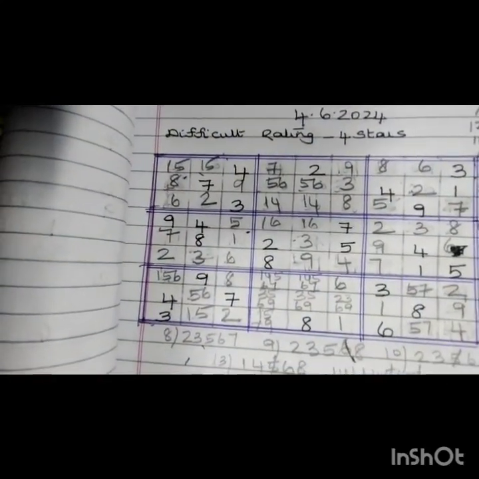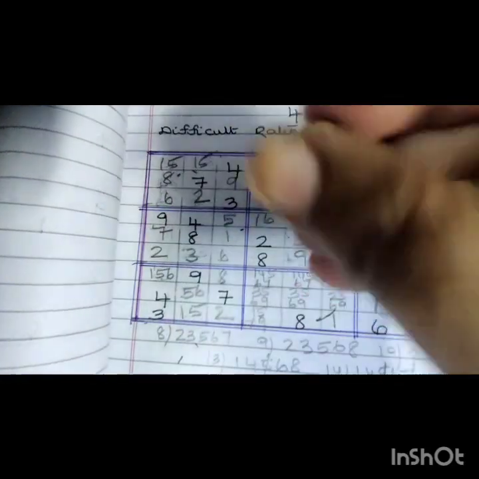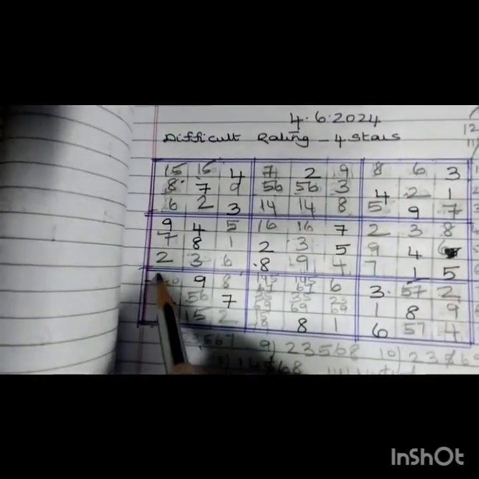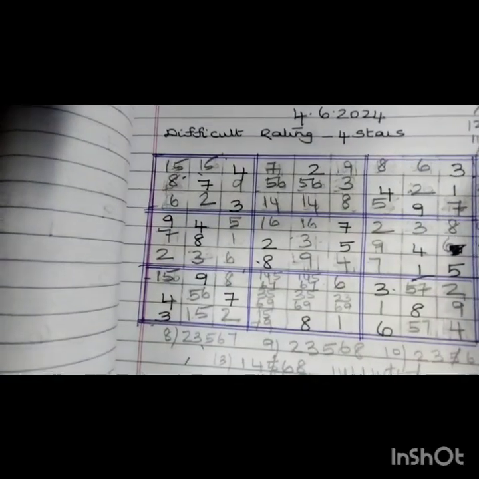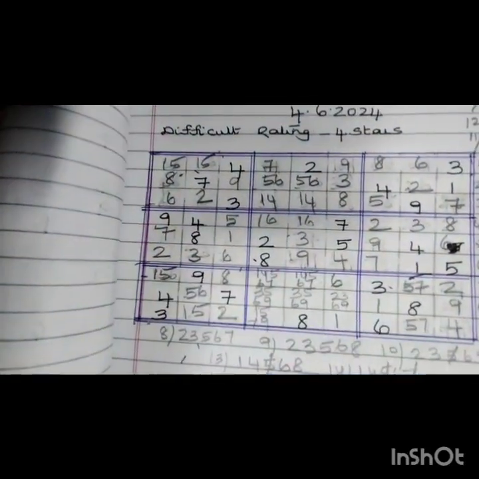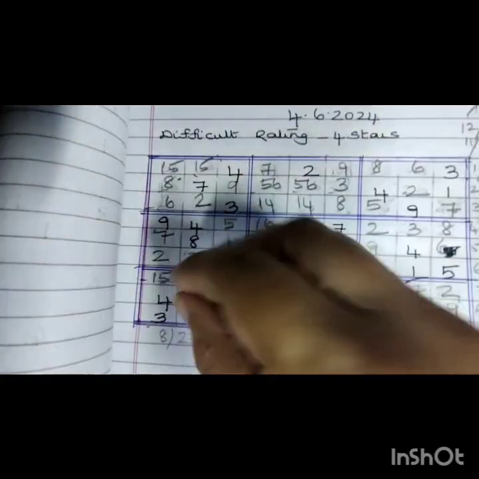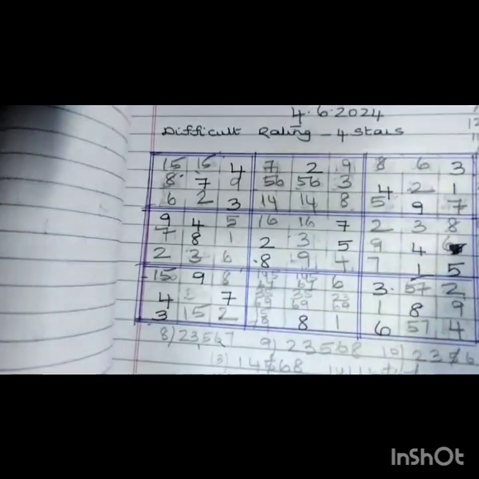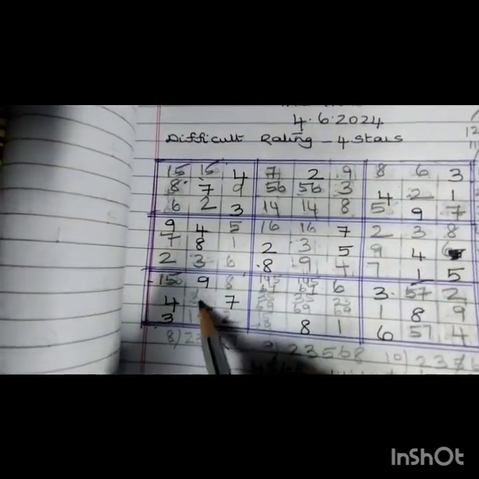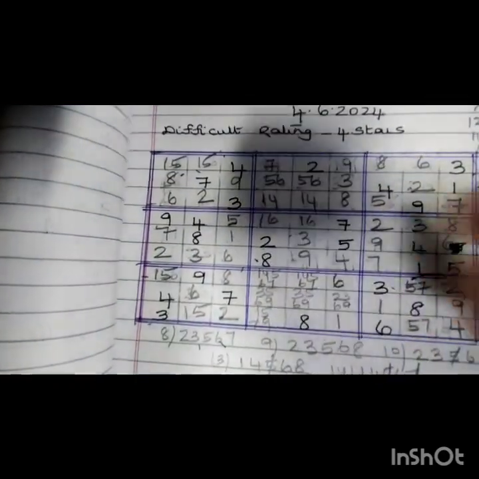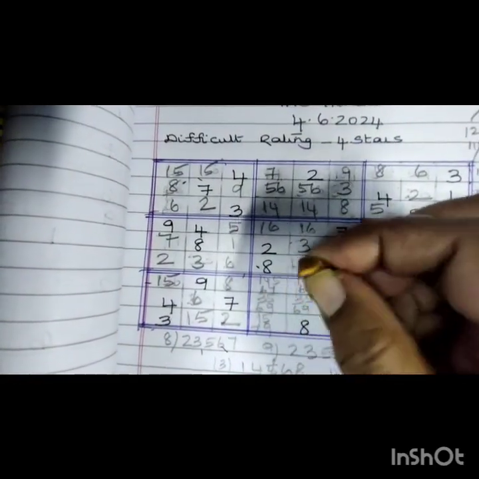Okay. If that is 6, remove 6 from that cell and write 1, 5. So 1, 5, 1, 5 becomes a matching pair in this box. So 5 cannot come in this cell. So write 6. If that is 6, remove 6 from this.